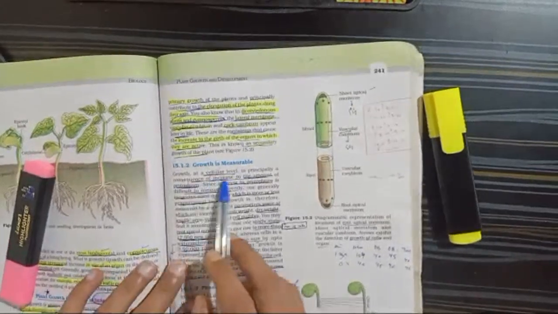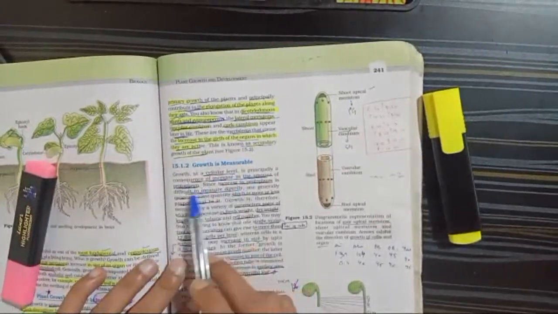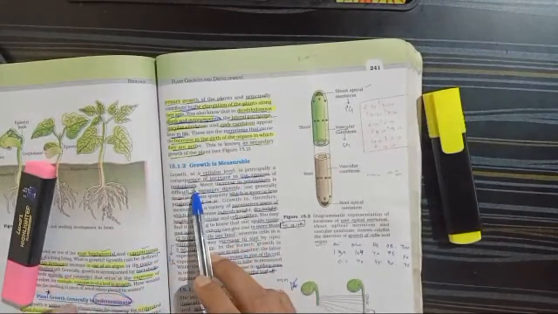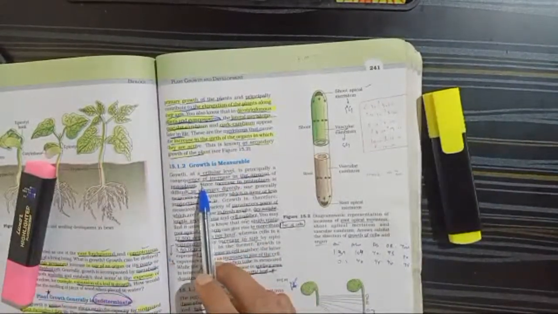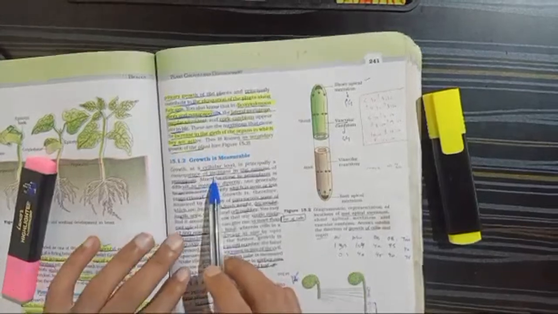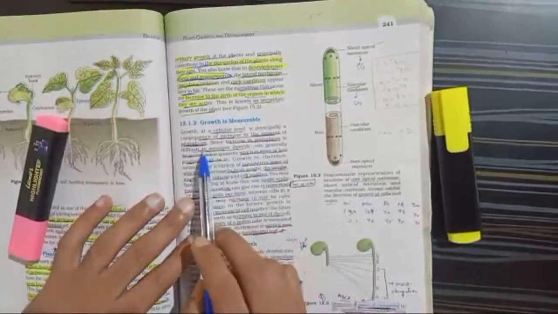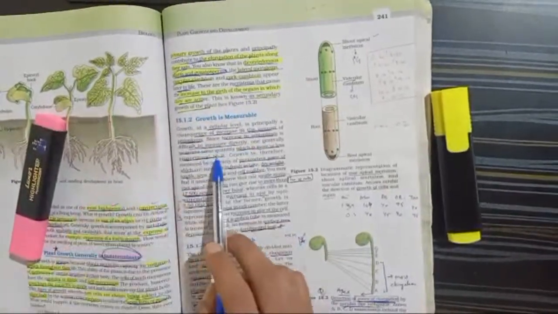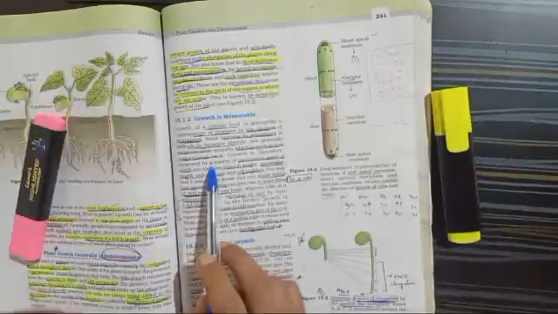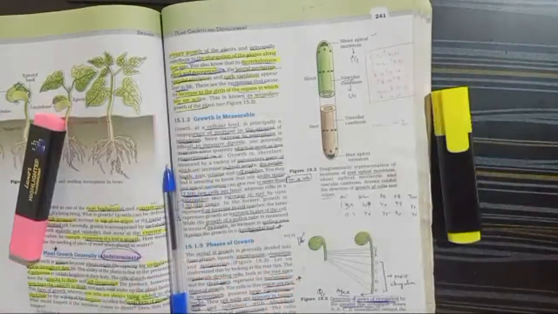Growth at a cellular level is principally a consequence of increase in the amount of protoplasm. Since increase in protoplasm is difficult to measure directly, one generally measures some quantity which is more or less proportional to it.